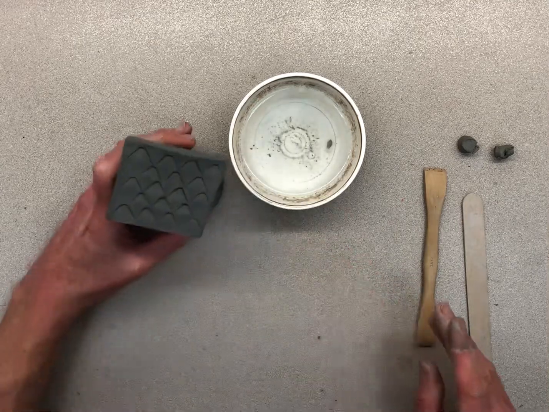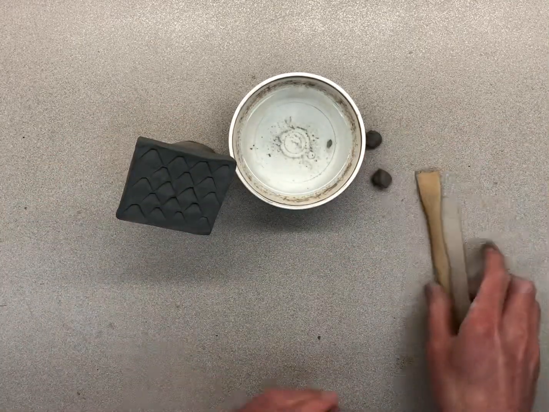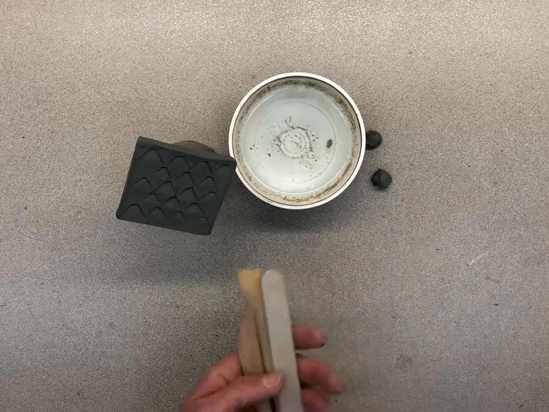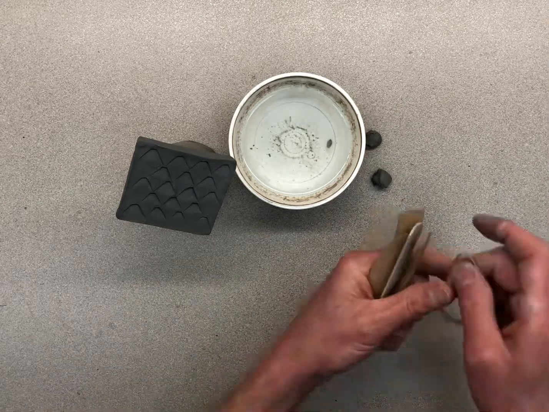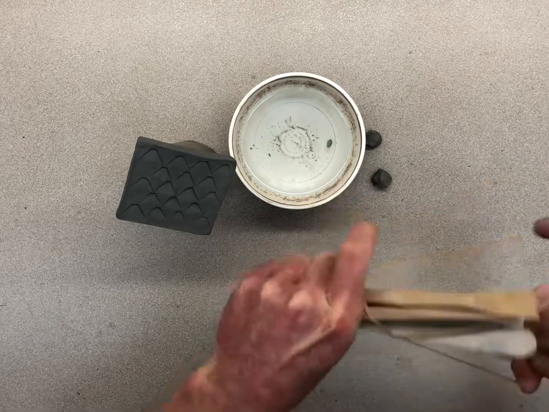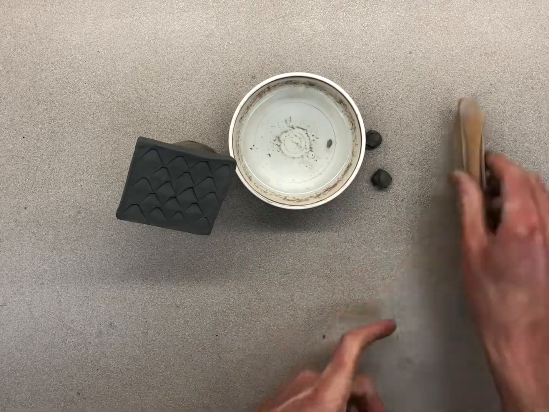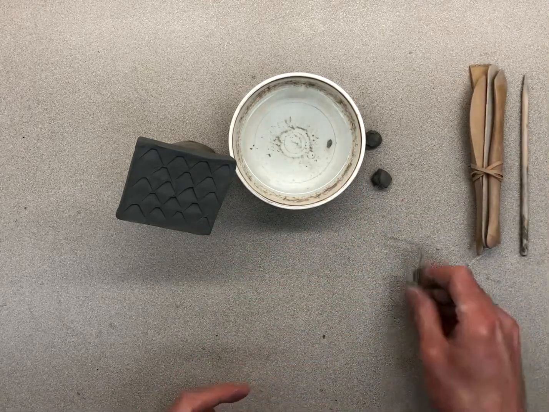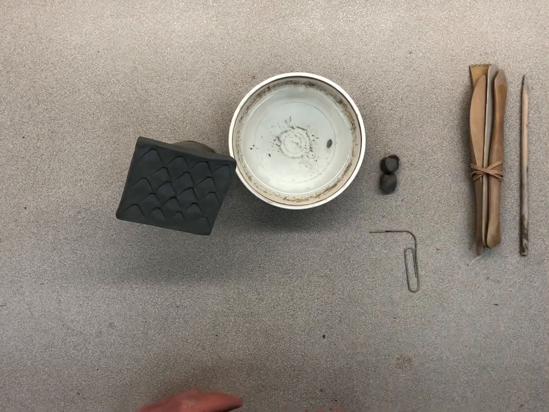I'll give you some directions on cleanup too. When we're done, most likely I'll have you take the big tools. There's 4 of them. You can put the rubber band around them, and then just keep your stick tool and your paper clip separate, and we'll return the extra clay. So let's have fun working on these.